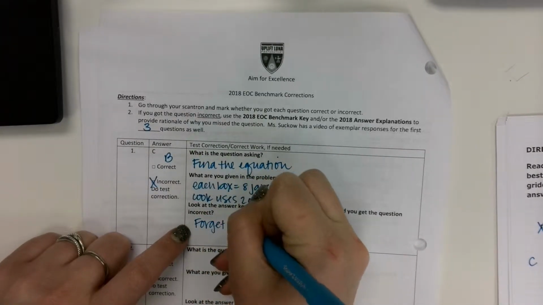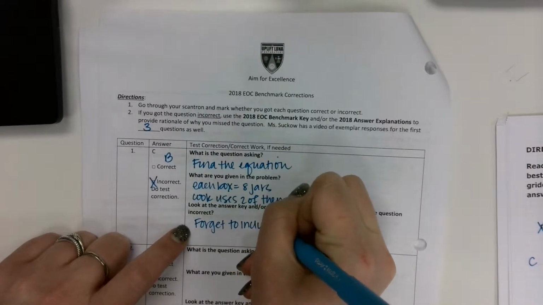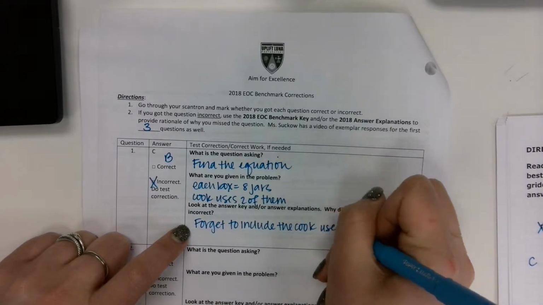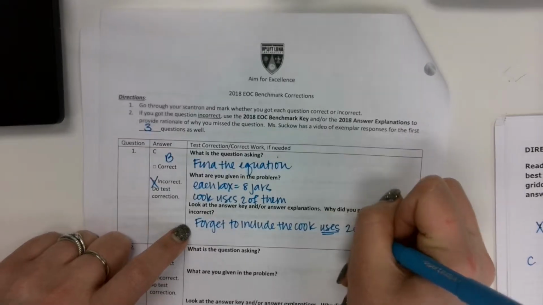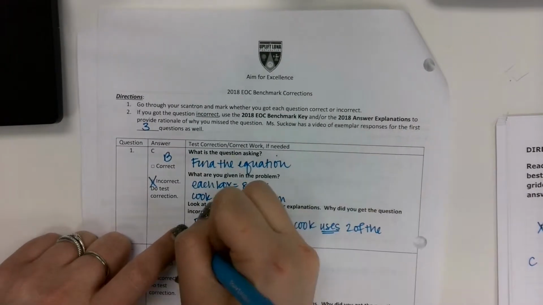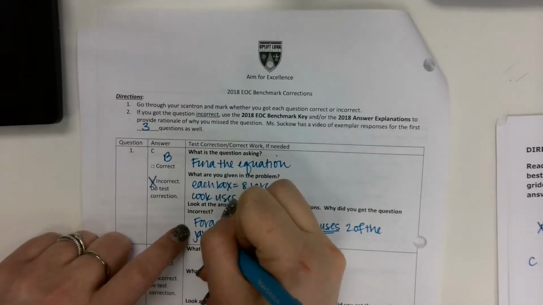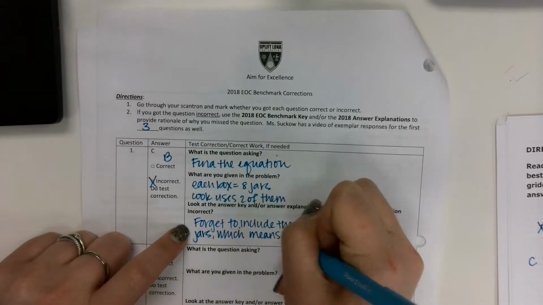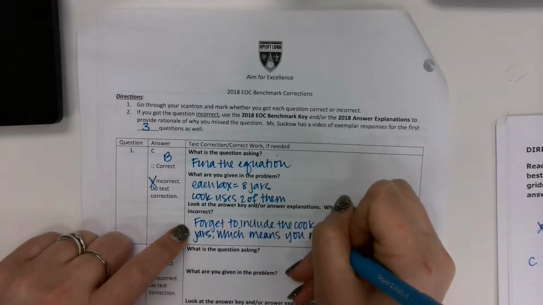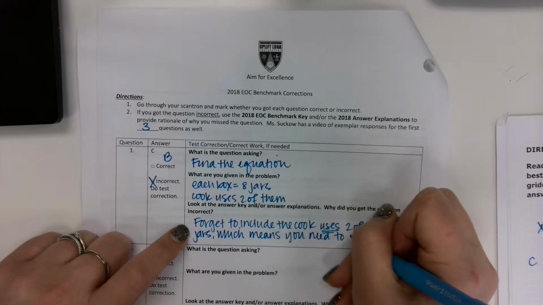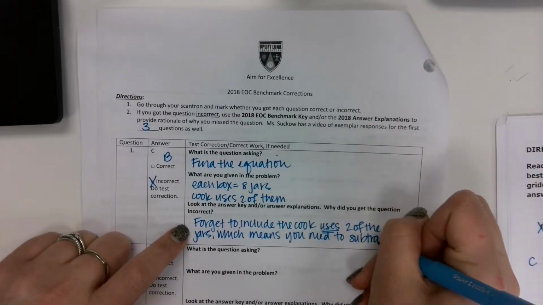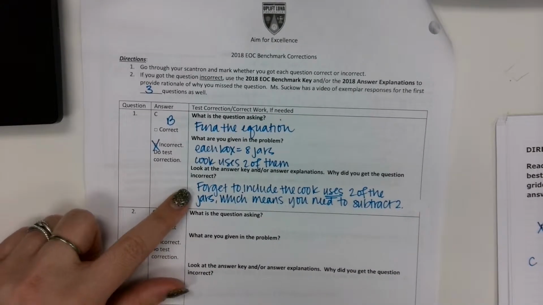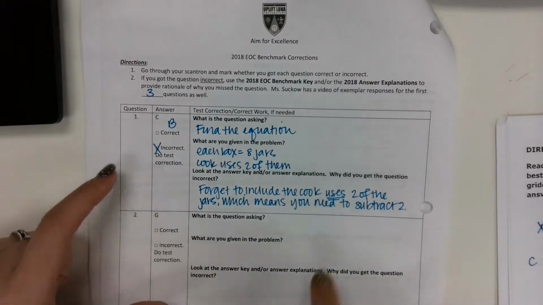I forgot to include that the cook uses 2 of the jars, which means you need to subtract 2. Looking at the answer choices, I got the slope correct, I just forgot to subtract 2.